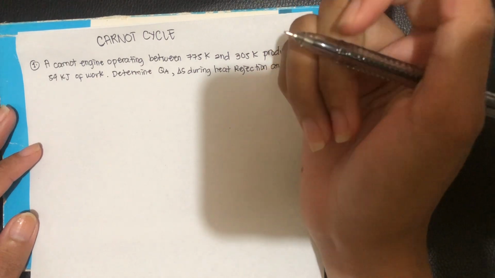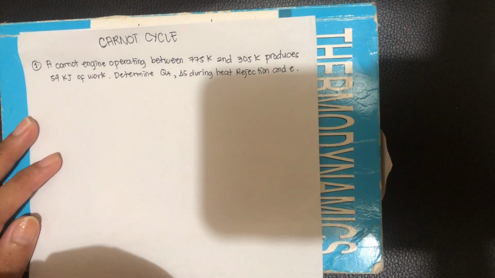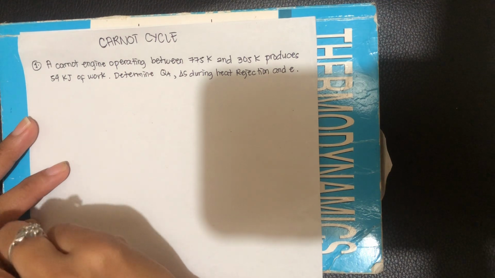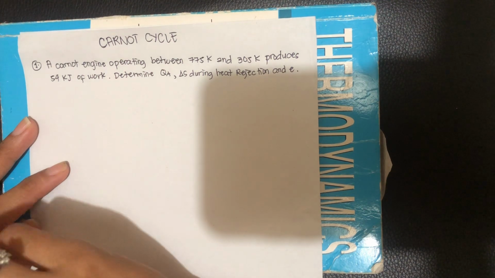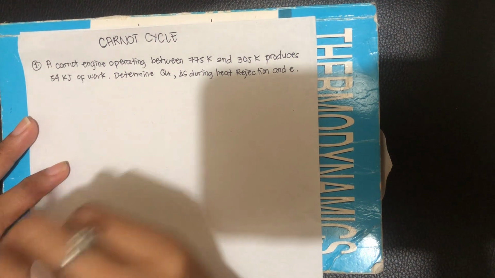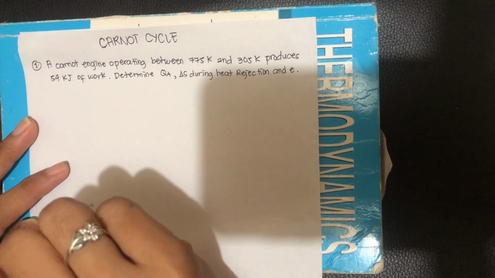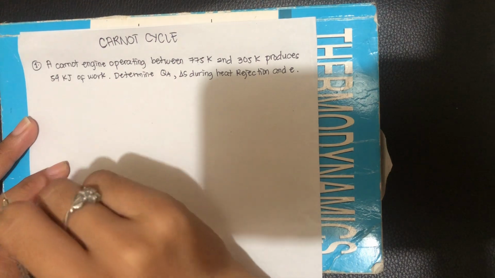Example of Carnot cycle. Number one: a Carnot engine operating between 775 Kelvin and 305 Kelvin produces 54 kilojoules of work. Determine the Q_A, or the heat added, the change of entropy during heat rejection, and the thermal efficiency. First is the given.